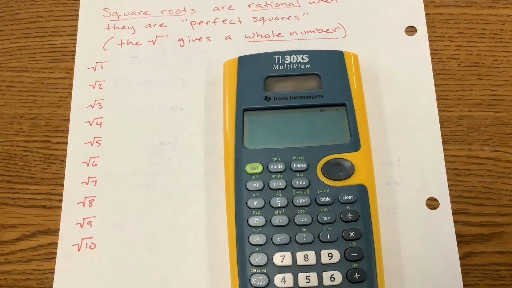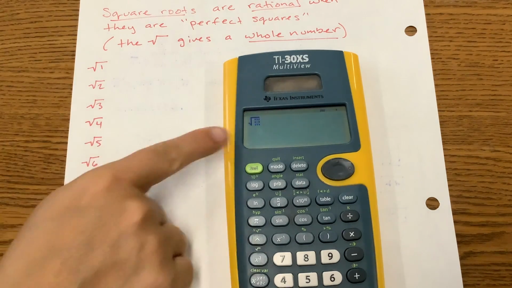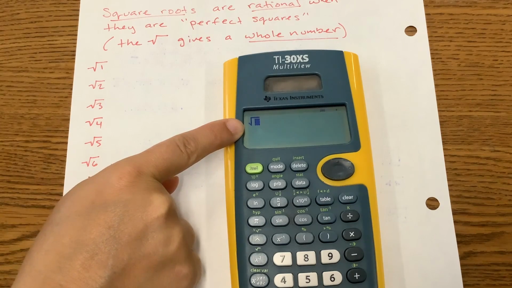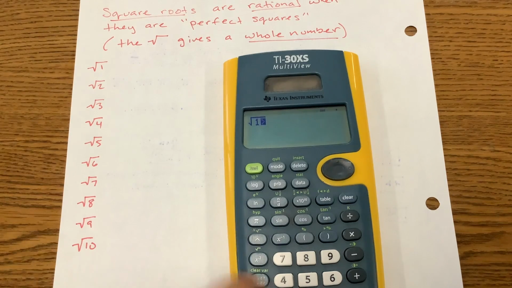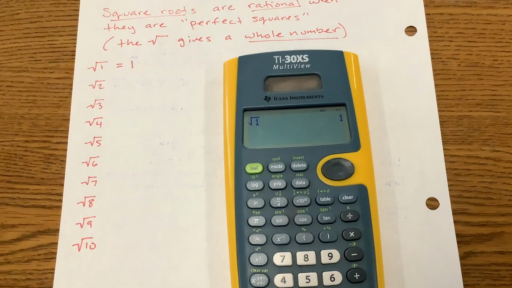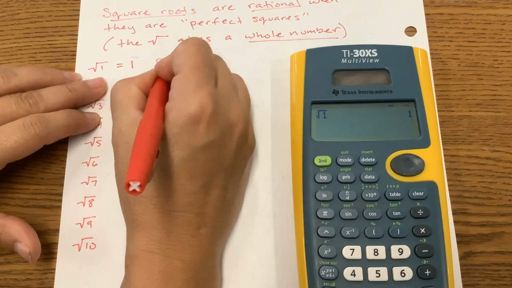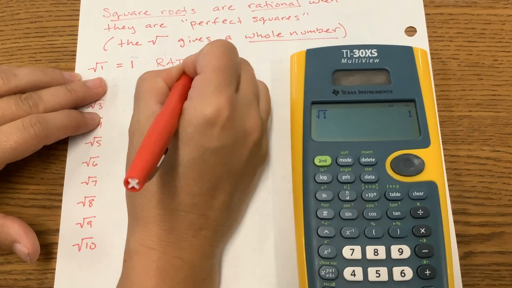Okay, so first thing we will do is type in the square root of 1. Remember, to type in the square root, you press second and x squared. It will give you that square root symbol. And then you will simply put in the number 1 and press enter. What is the value that we got out? We got 1. 1 is a whole number. So next to that, in all caps, we will write that it is rational.